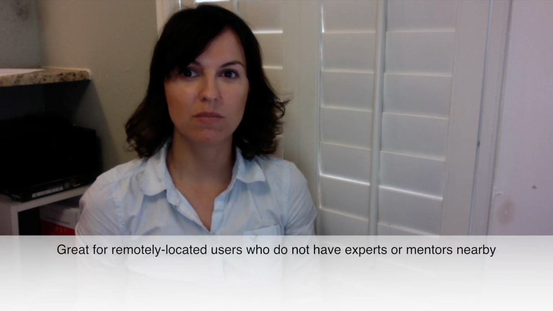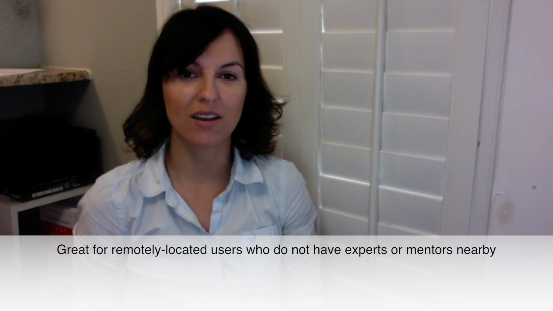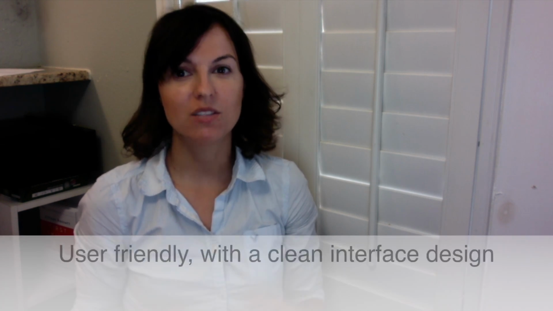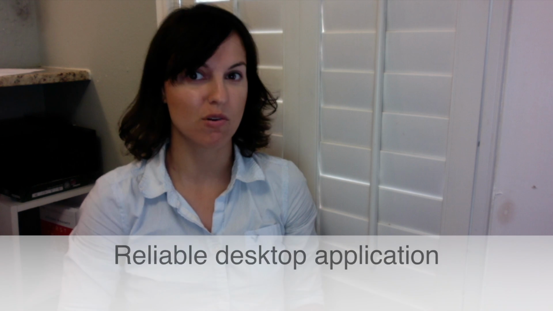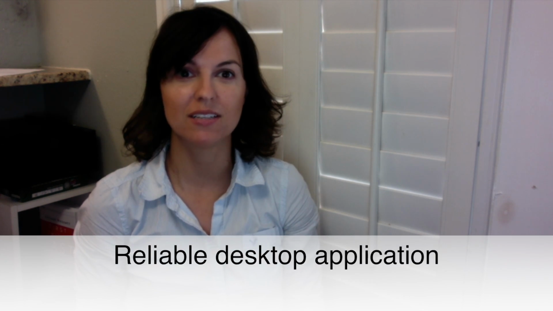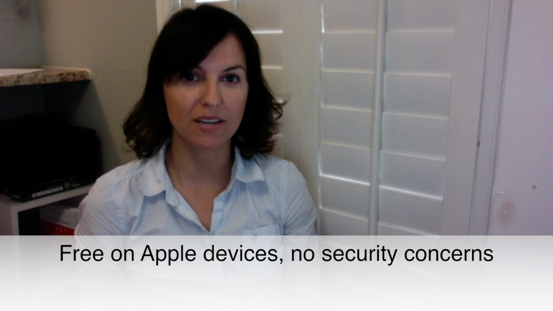It also supports learning by students who may be remotely located and not have access to experts or mentors nearby, and can allow students to view the content at any time or place that's convenient for them. It's fairly user-friendly with a clean interface design that's easy to navigate. It's very reliable. It never once crashed on me or lost any content. And it's a desktop application, so no need to have internet access to use it. It's free and comes preloaded on any Apple devices, and there's no security-related concerns.